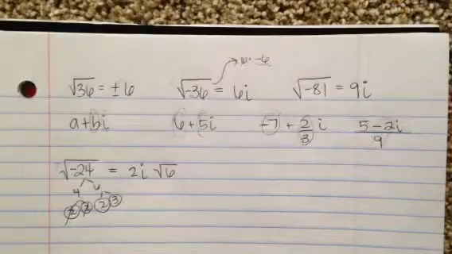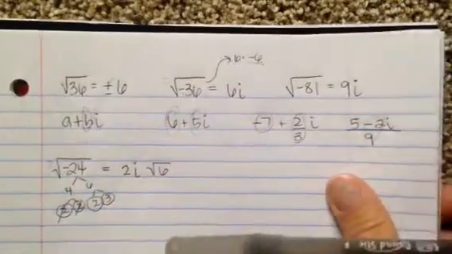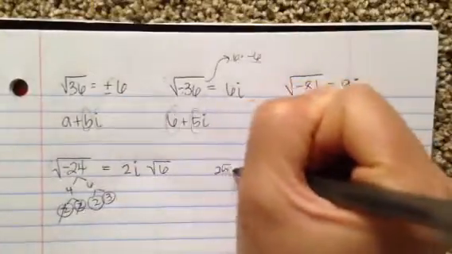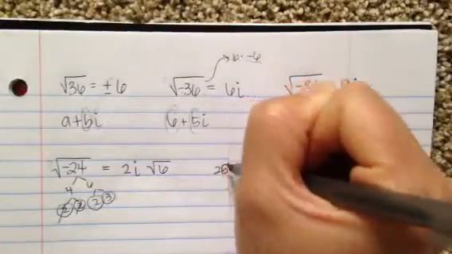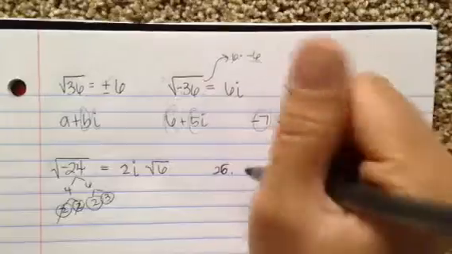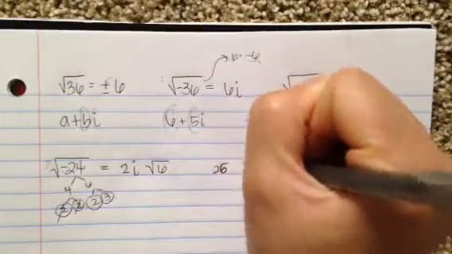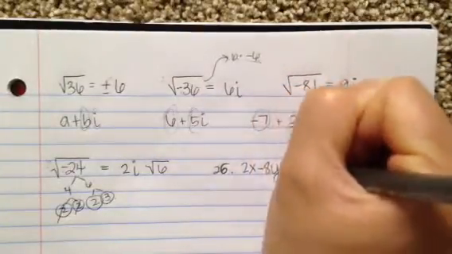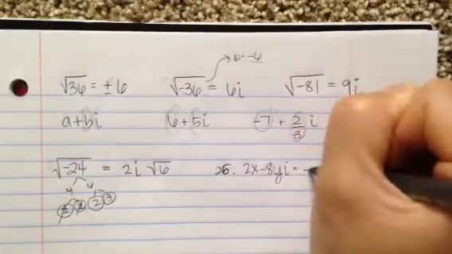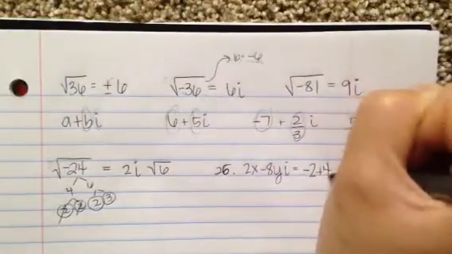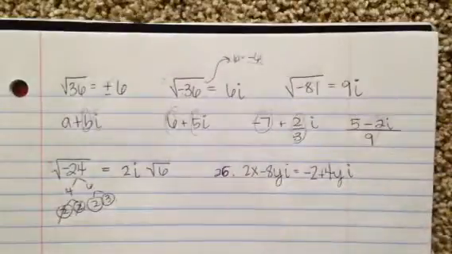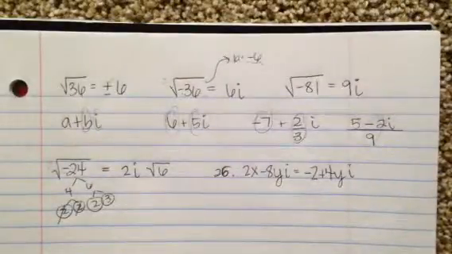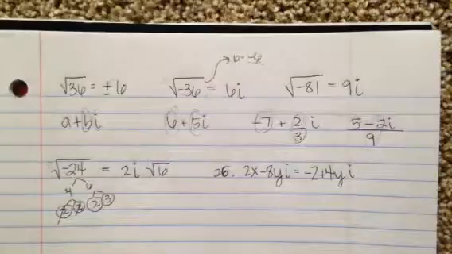So let's try number 25. Actually, let's do 26. It's easier to read. 2x minus 8yi equals negative 2 plus 4yi. Okay, so it says to solve these for x and y. So first let's solve for x.